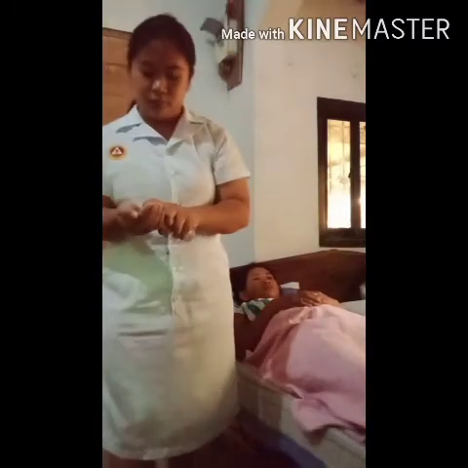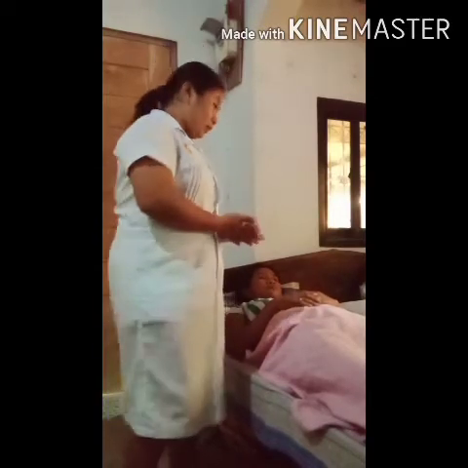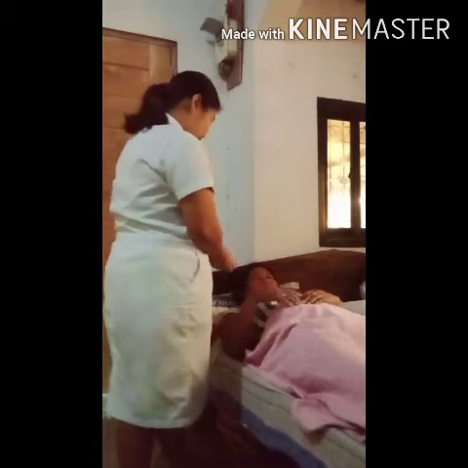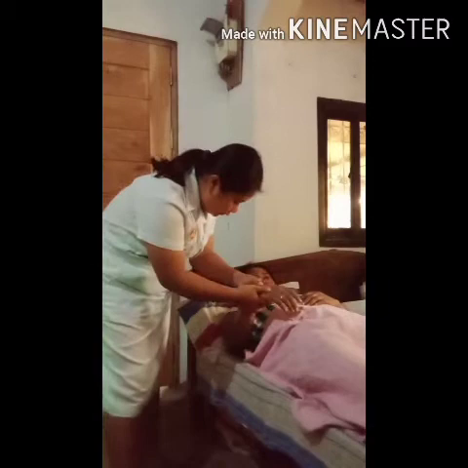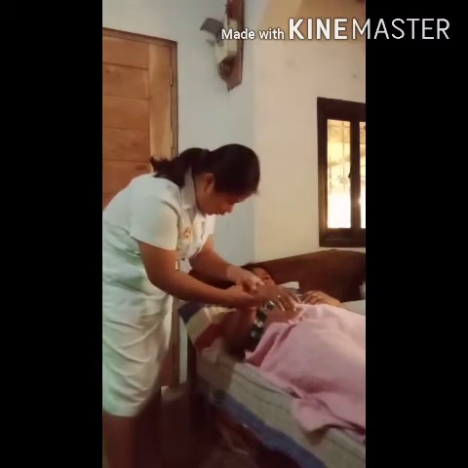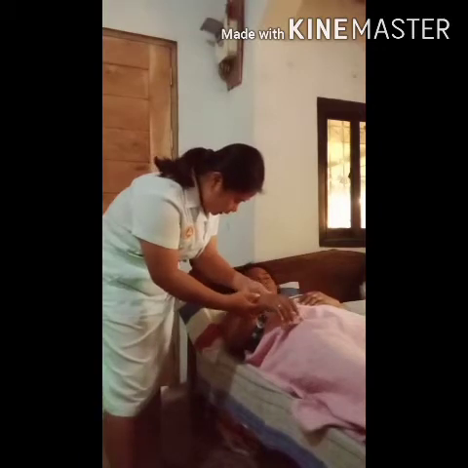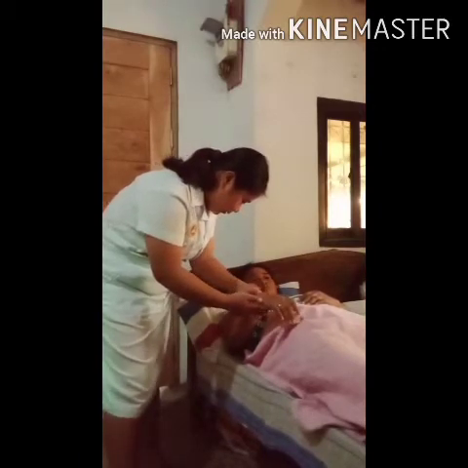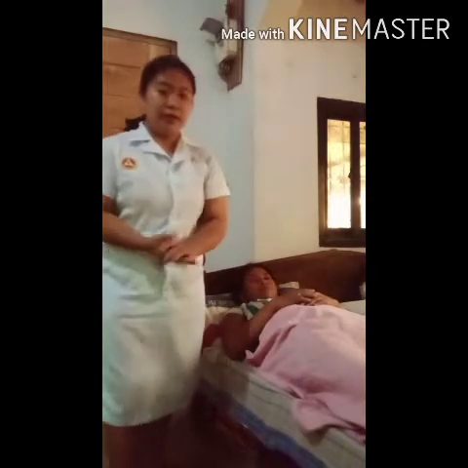And then perform hand hygiene. Inspect the condition of the affected part and palpate the area for edema. Saan po yung injured po niyo, ma'am? Ito po. Titignan po natin kung meron po bang sign ng edema. For my findings, there is no edema yet.